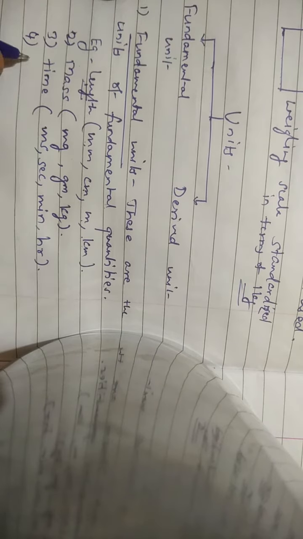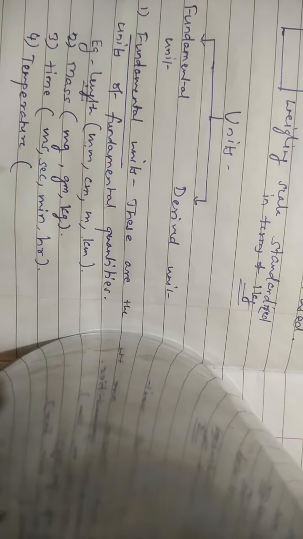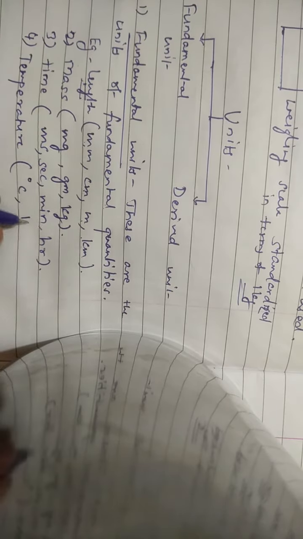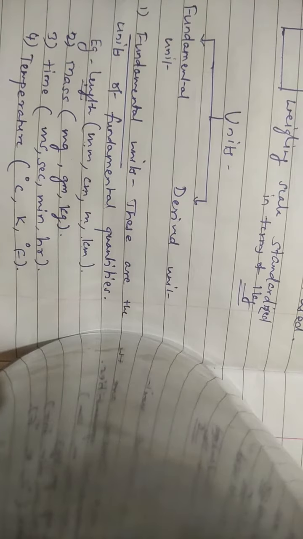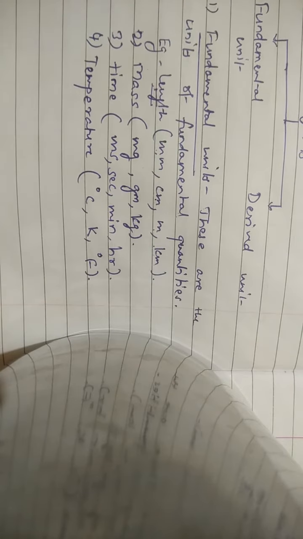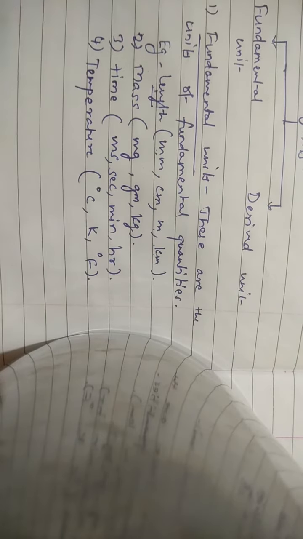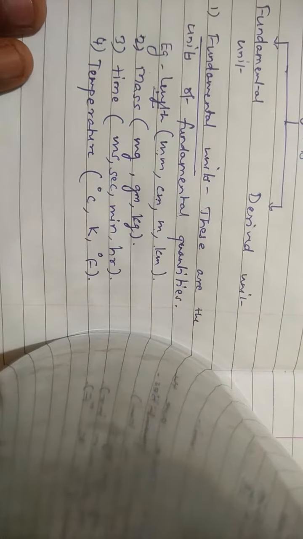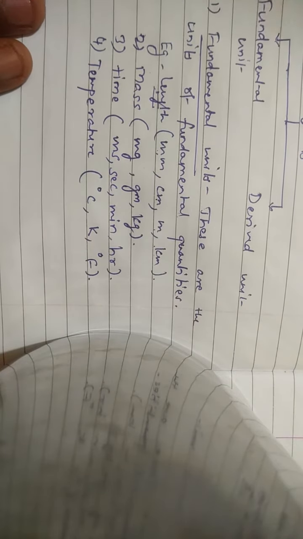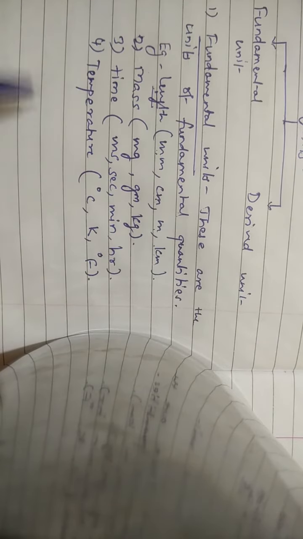You may say temperature is another physical quantity, and another fundamental quantity. The units of temperature are degree Celsius, Kelvin, degree Fahrenheit. These all come under the category of fundamental units. Now you may say there are three others: electric current, amount of substance, and luminous intensity.